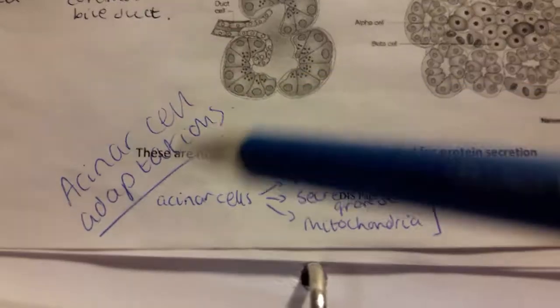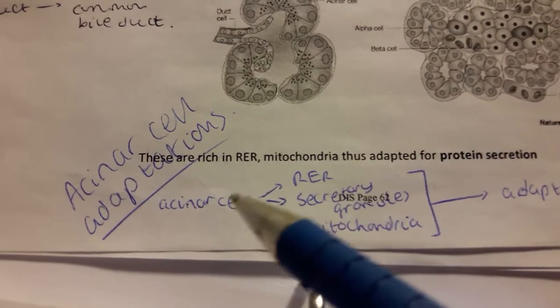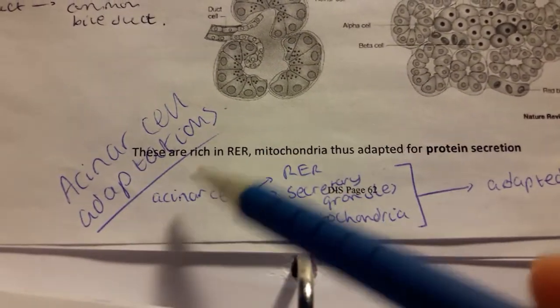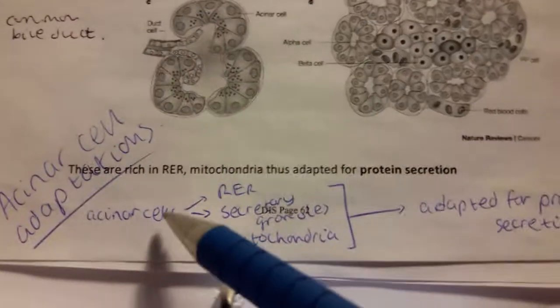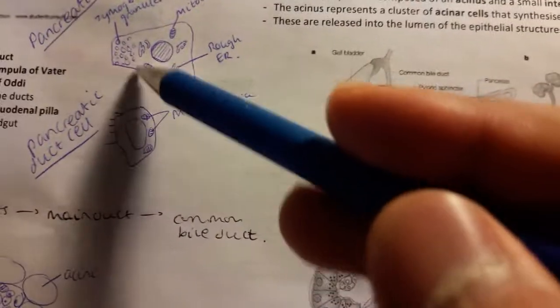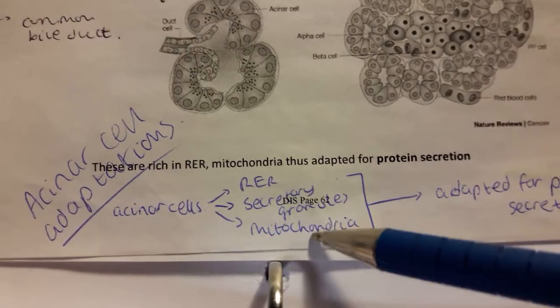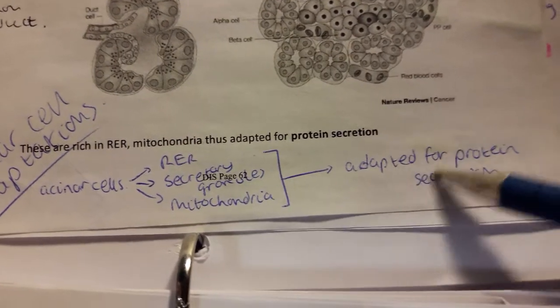In order to secrete these zymogens, these proenzymes, they have a few adaptations, as we've seen in the cell itself. Let's have a look. They have a rough endoplasmic reticulum. They have secretory granules of zymogen, as we saw here, and they have a lot of mitochondria. These three things essentially allow it to be adapted for protein secretion.